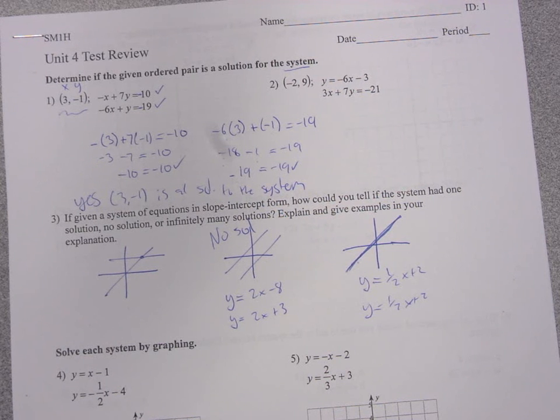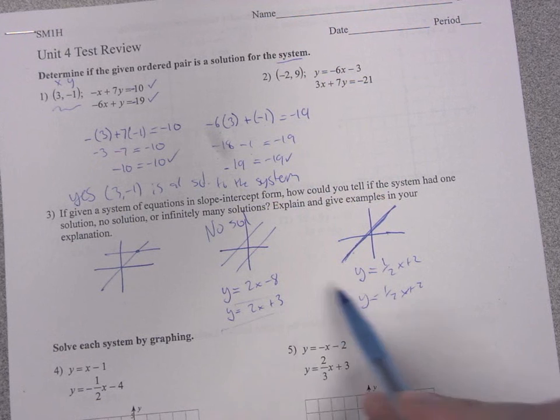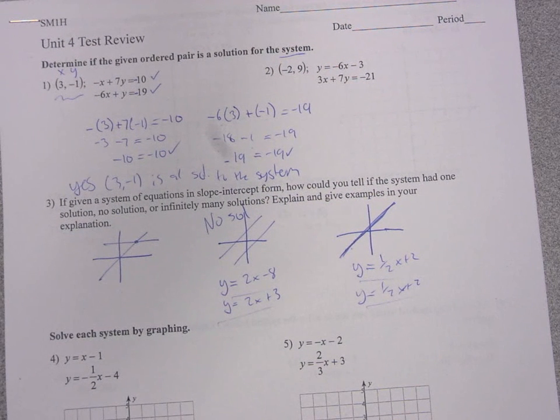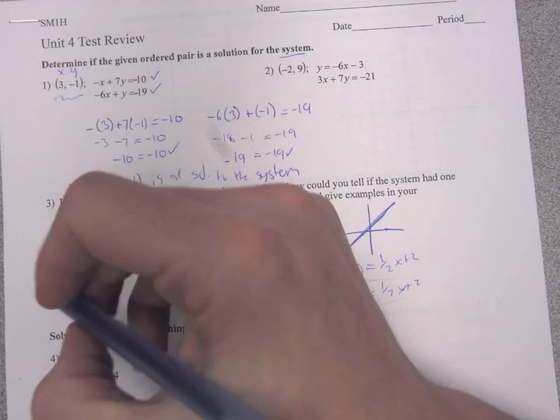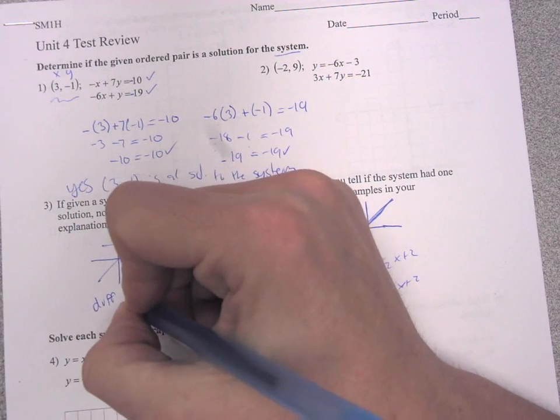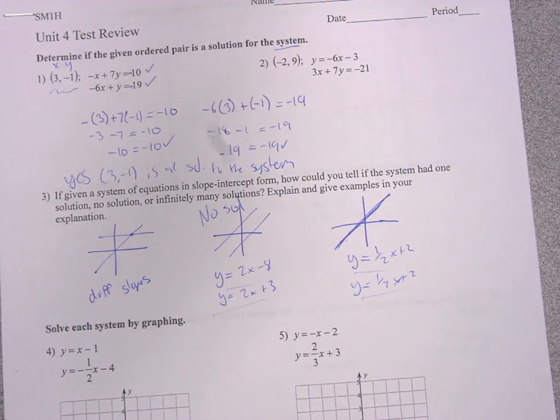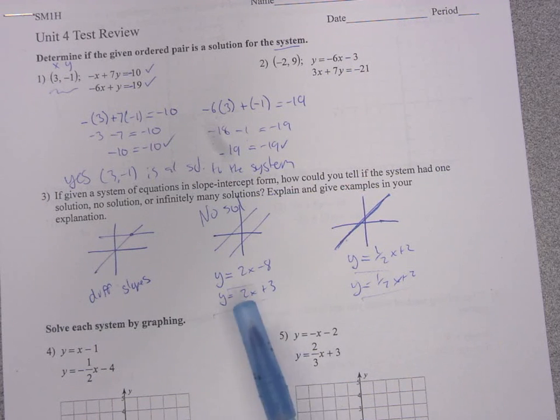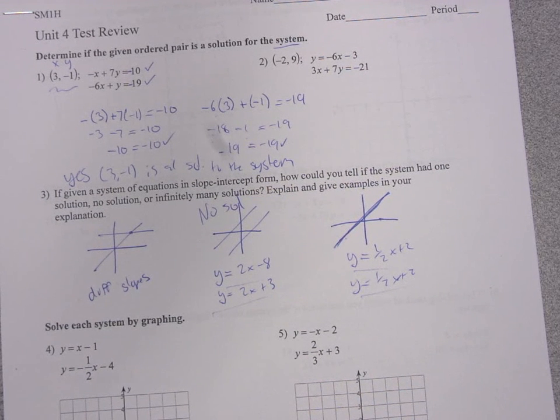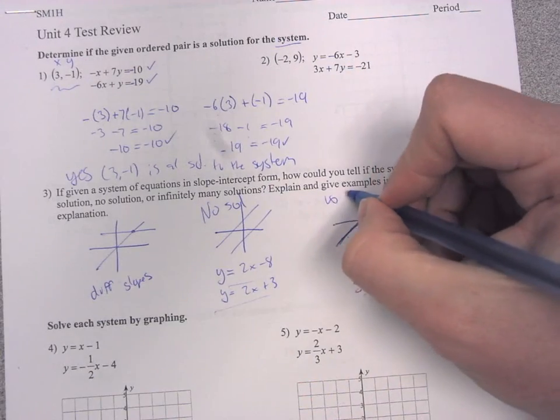Okay, so the idea here is that you can look at your equation. If they're in slope-intercept form, you can compare the slopes and the y-intercepts, and you can see if they're going to cross. If the slopes are different, I didn't give an example here, but just basically anything with different slopes, then your lines are going to cross. If the equations have the same slope but different y-intercepts, that means they're parallel lines and they won't cross. It means you're going to have no solution.